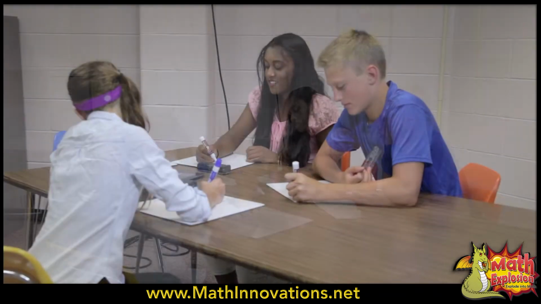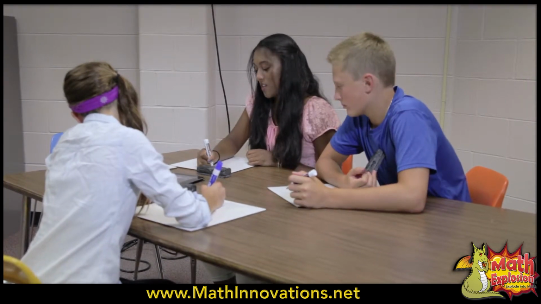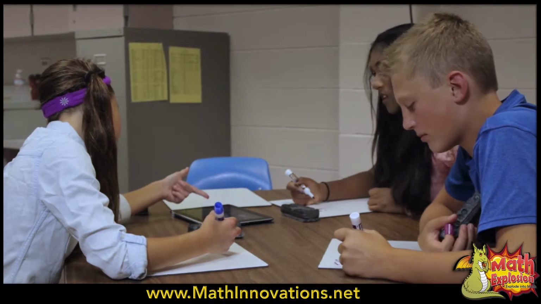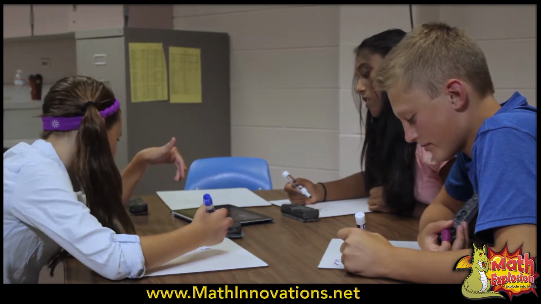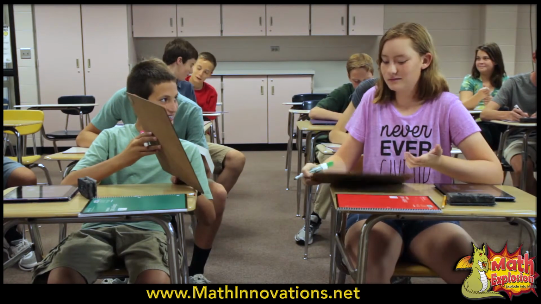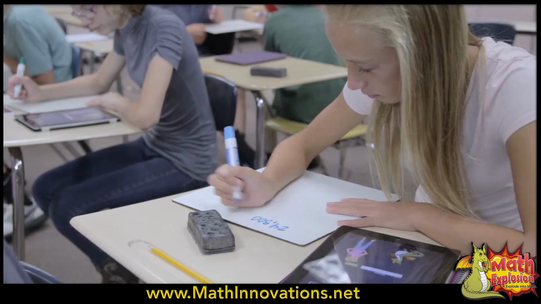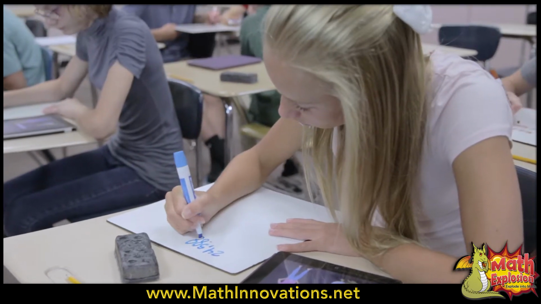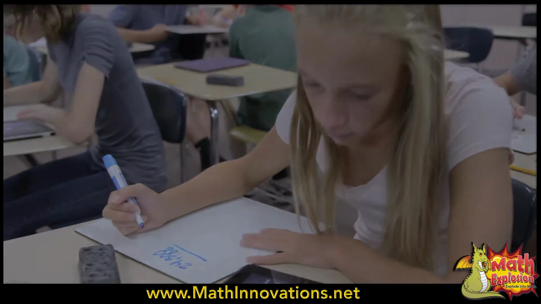Math Explosion lets you work with small groups. It is set up like a video game, so students earn points for each correct answer. They also earn bonus points for the more answers they get right. Math Explosion offers a clue for every problem, so if a student doesn't know where to begin, the clue gives them a place to start. They don't need to ask you, so you can work with a small group, and the rest of the class can work on problem solving.